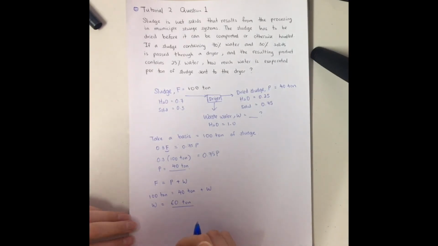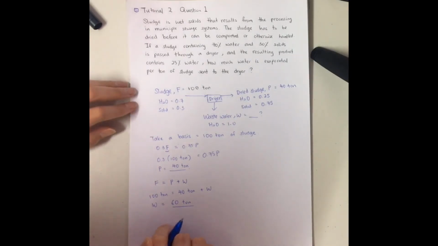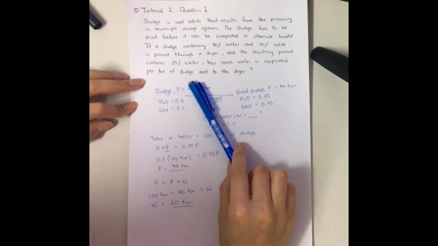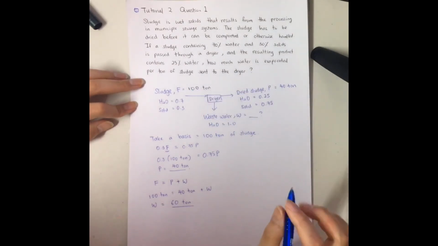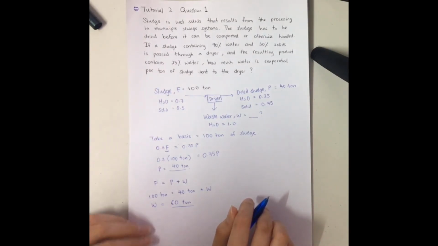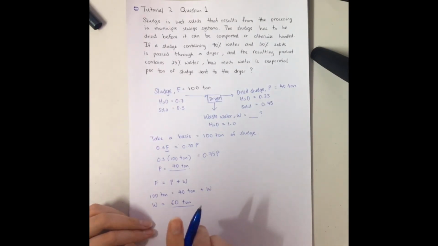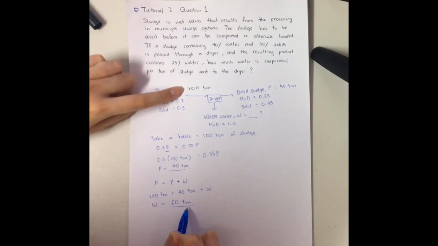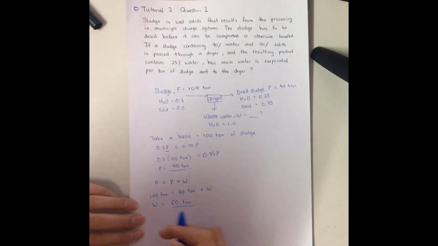Next, the question says, how much water is evaporated per ton of sludge? So just now, what we calculated is 60 tons of water is obtained from 100 tons of sludge.